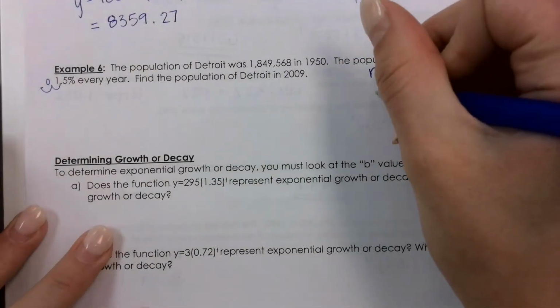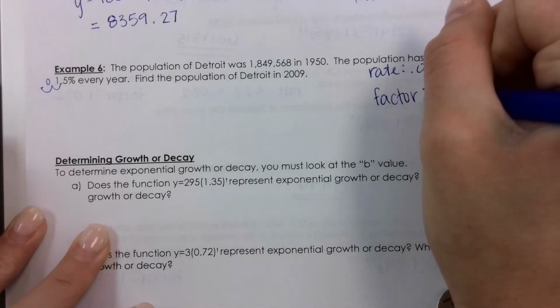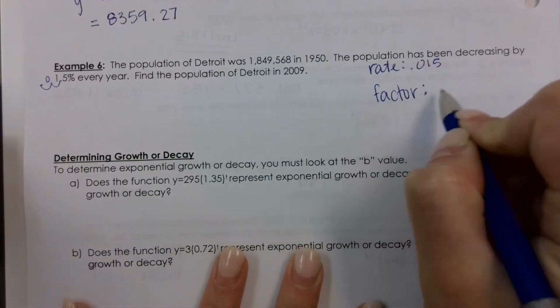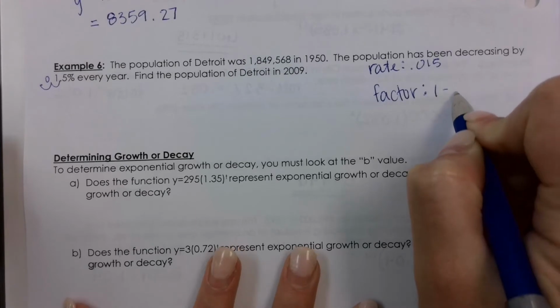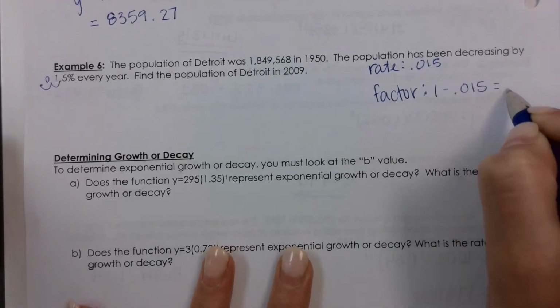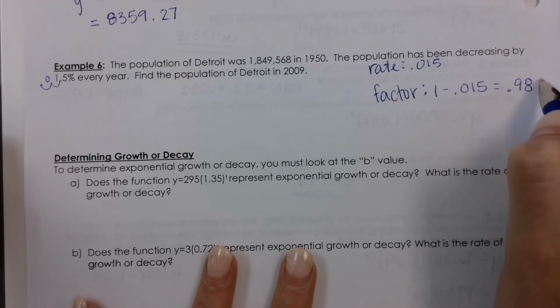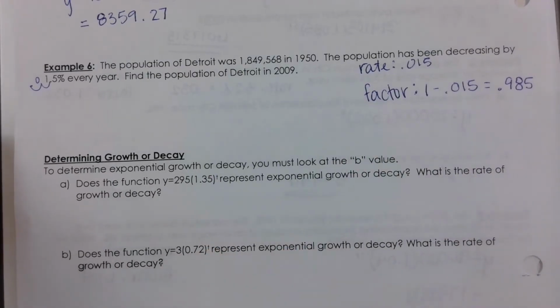Then for your decay factor, how are we going to find that? So 1 minus your rate, so 0.015, and what do we get? Okay. Did we do that in your calculator?